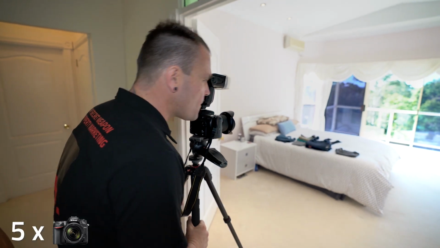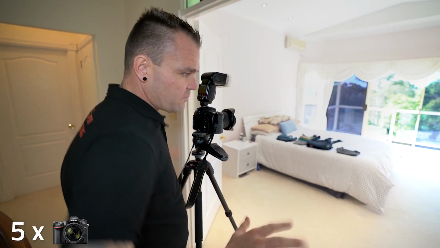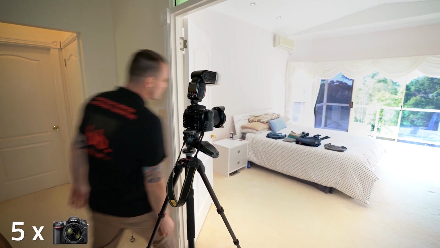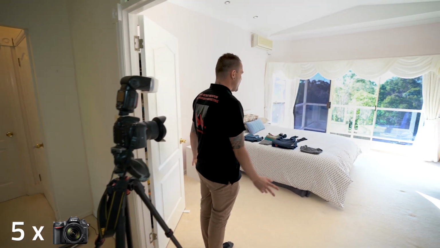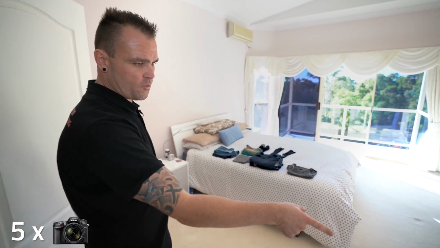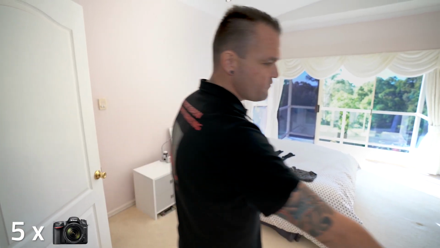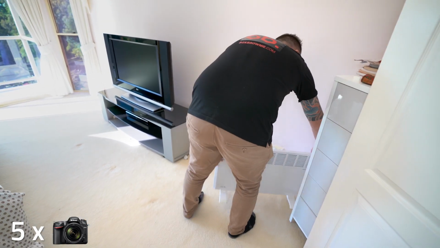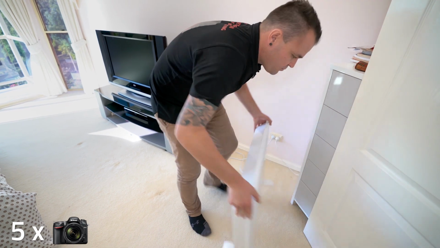Okay, so why am I stopping? I'm stopping because I can't see any of the skirting board. So you've always got to scan your shot. The best place for me to get that data without moving the heaviest item is going to be moving this heater over. Lovely, it is nice and light. So I might just put that there.